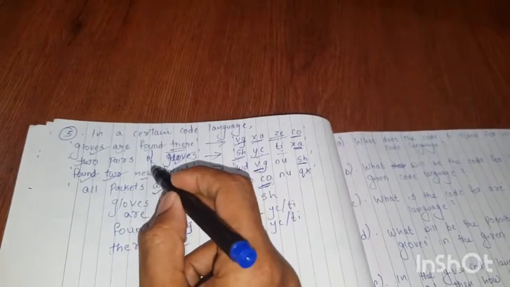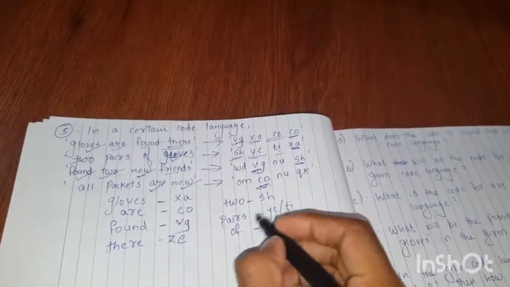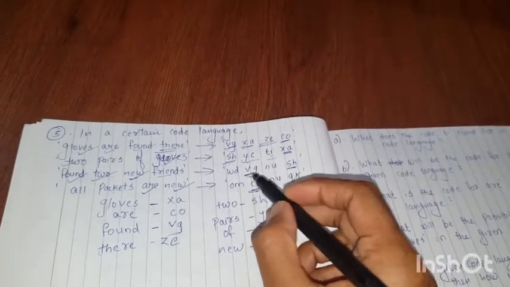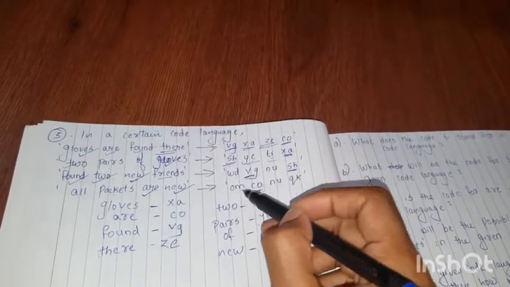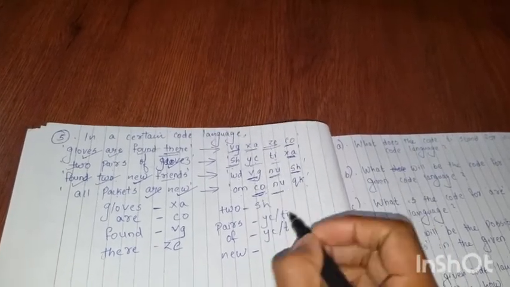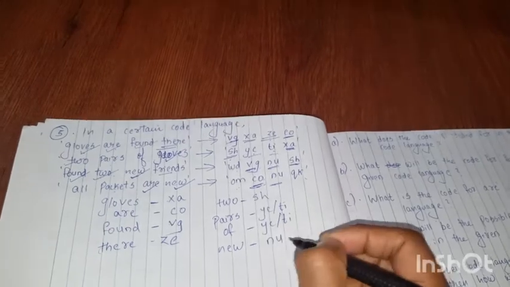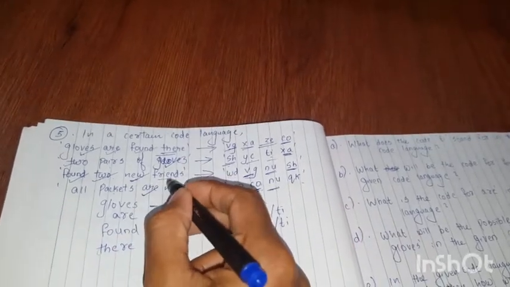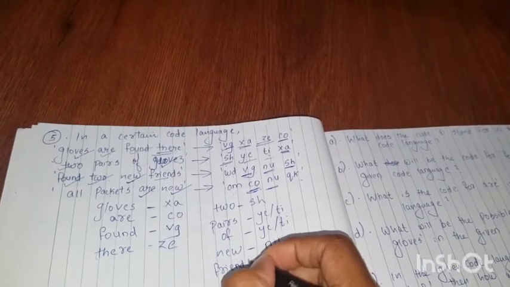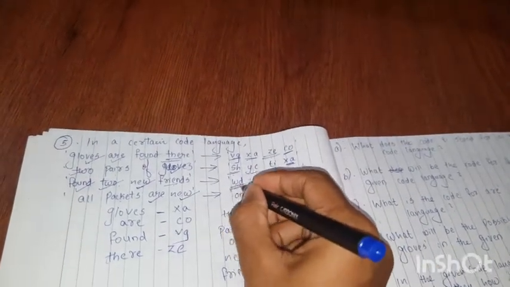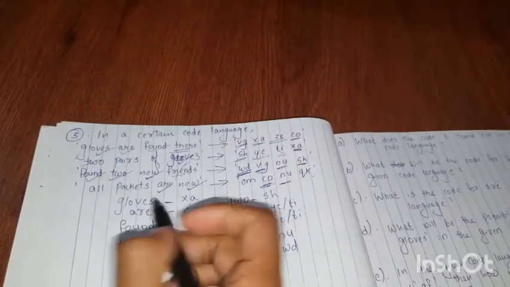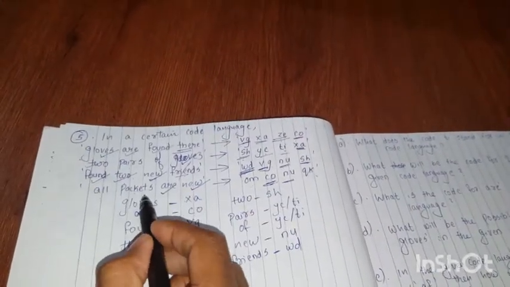New is written in the third line and in the fourth line. So the code for new can be found out from the third and the fourth line. WD NU OM NUQK. NU is there in the third line and in the fourth line. That means the code for new is NU. The remaining word in the third line is friends, right? So the code for friends is WD. WD is the only code remaining in the third line. Okay, understood?